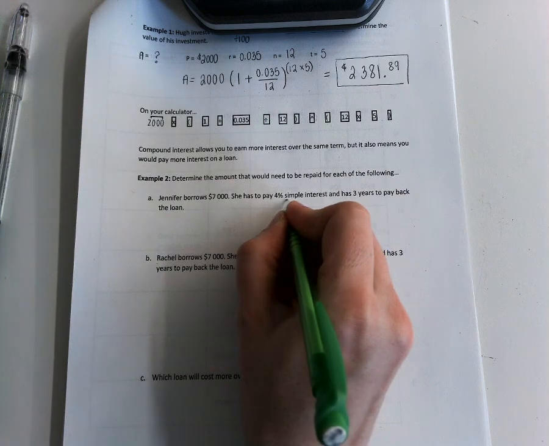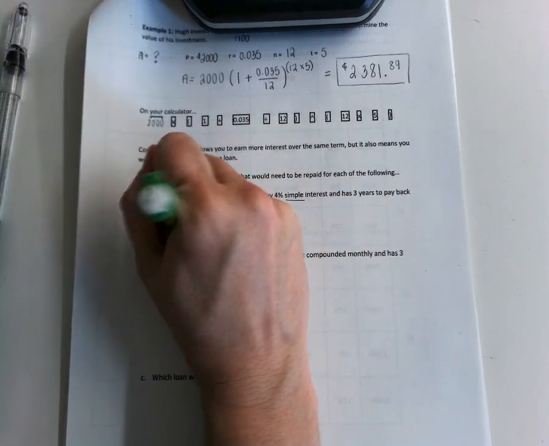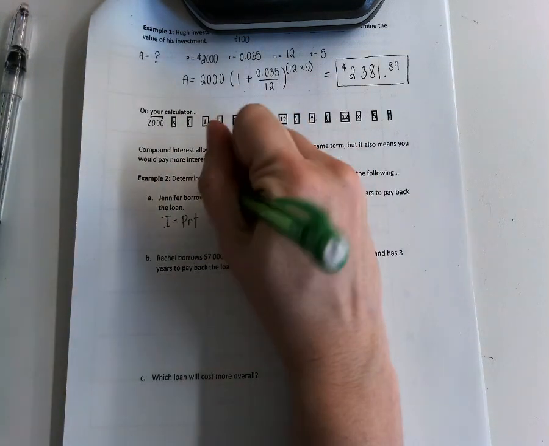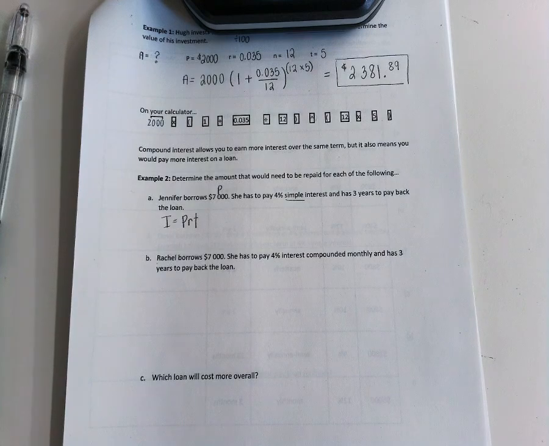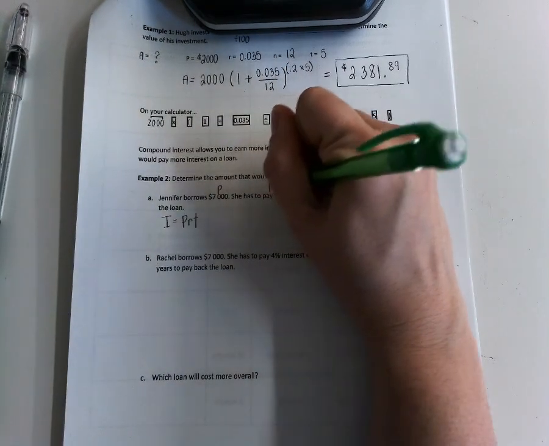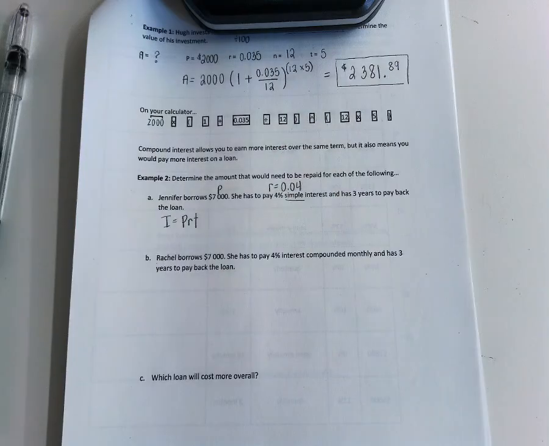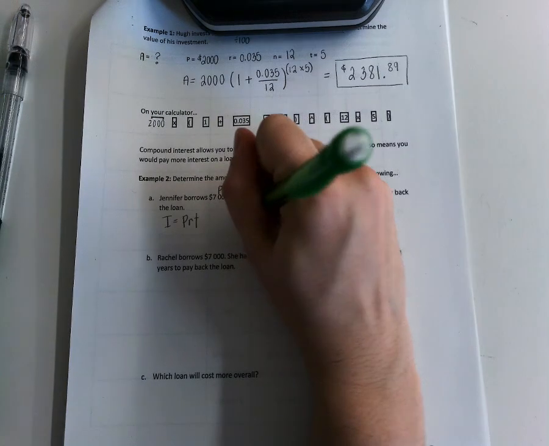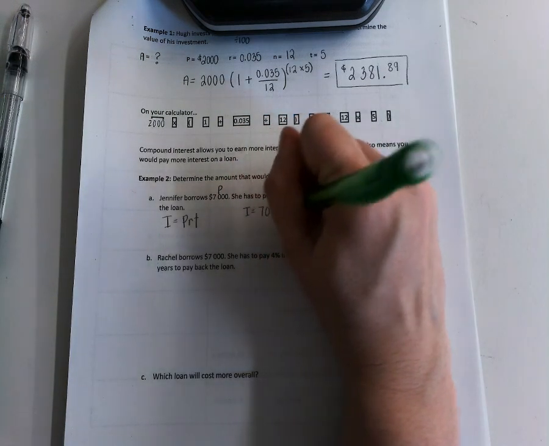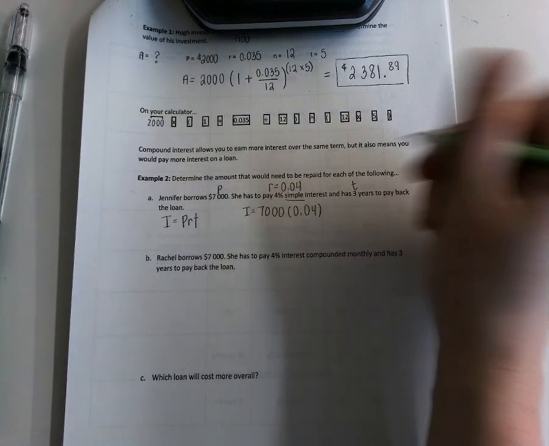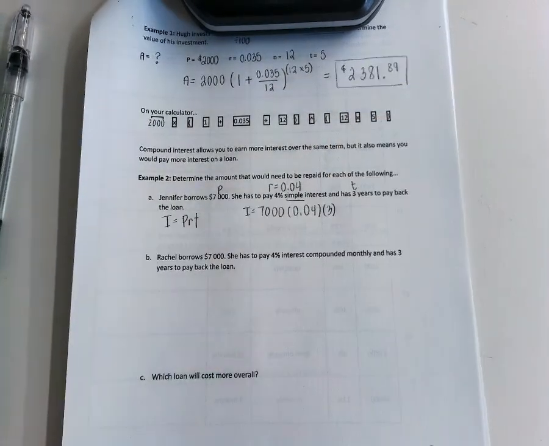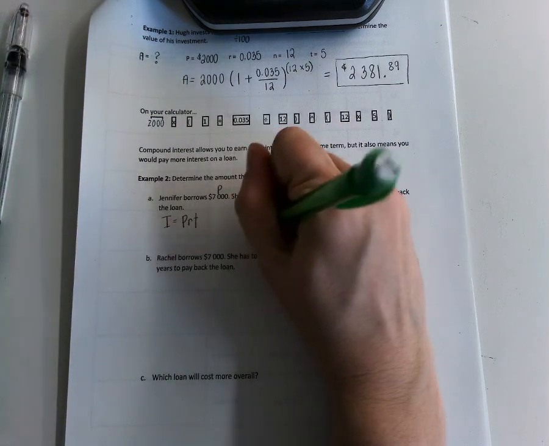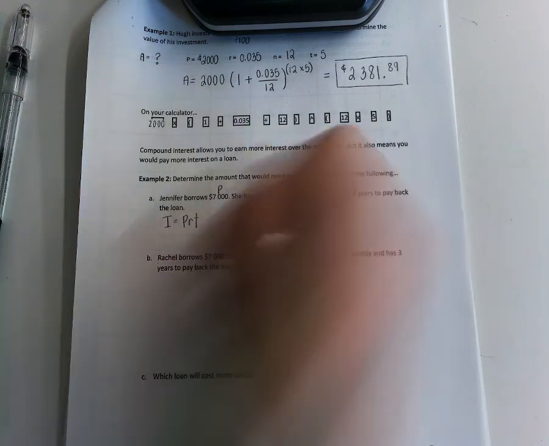This is simple interest, so I'm going to use I equals PRT. The principal is how much she borrows, the rate is the decimal version of your percentage, and the time is the number of years. So the interest would be 7,000 times 0.04 times 3 years, which is $840.